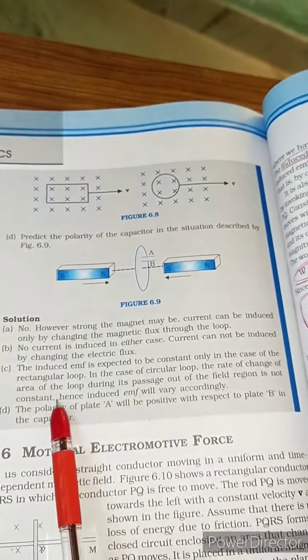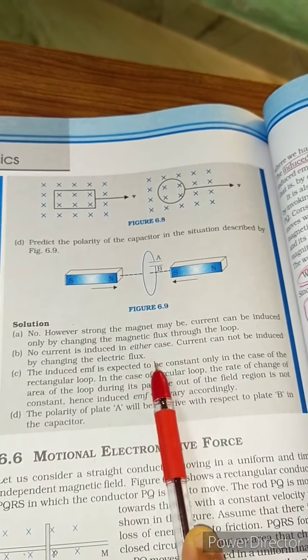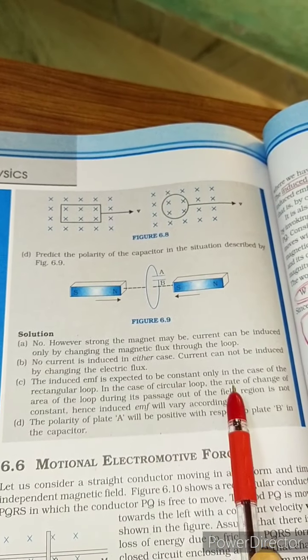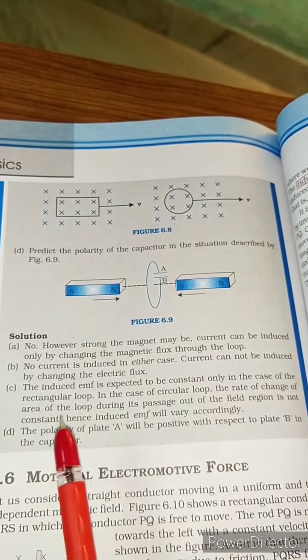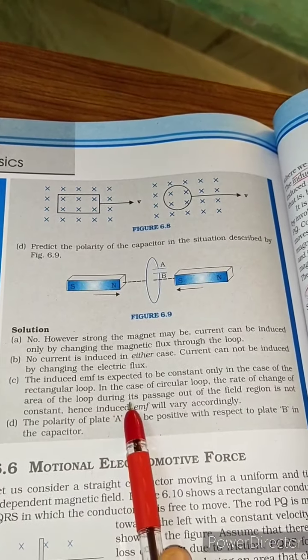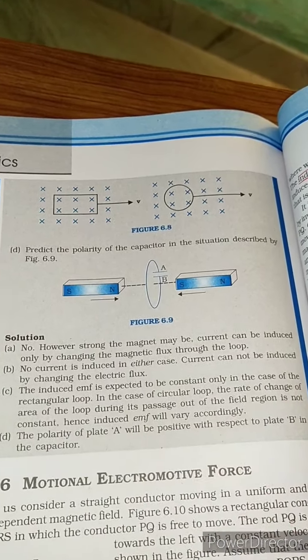This is the figure as I told, and the induced EMF is expected to be constant only in the case of the rectangular loop. In case of a circular loop, the rate of change of the area of the loop during its passage out of the field is not constant, hence induced EMF will vary accordingly.